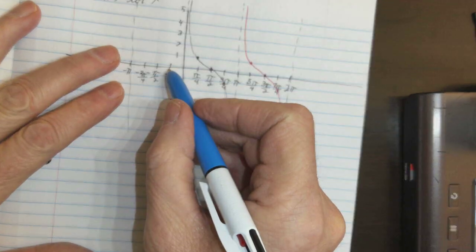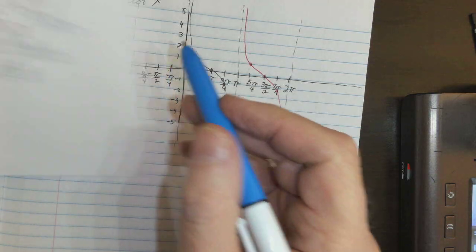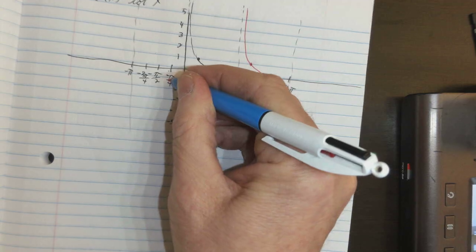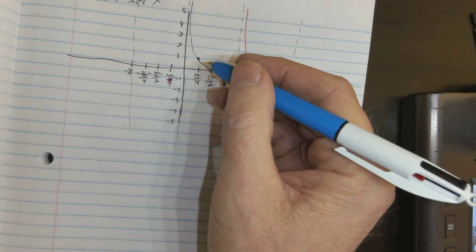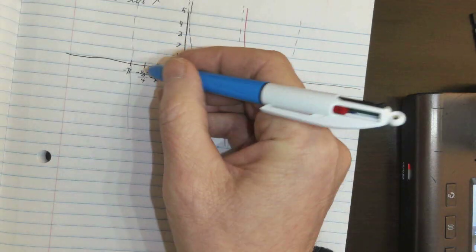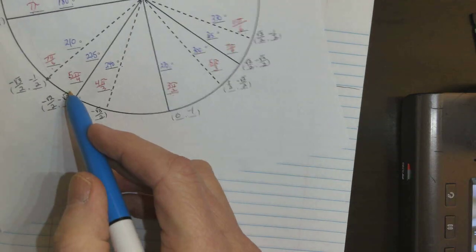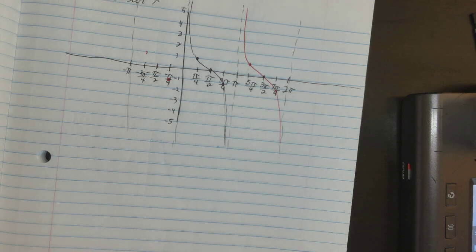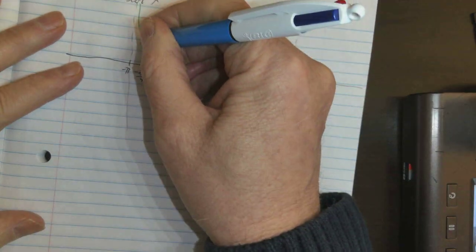And negative pi over 4, just checking real quick, that would be negative 1. Negative pi over 2, that would be 0. Negative 3 pi over 4, that would be positive 1. So I'm just checking my work there real quick.